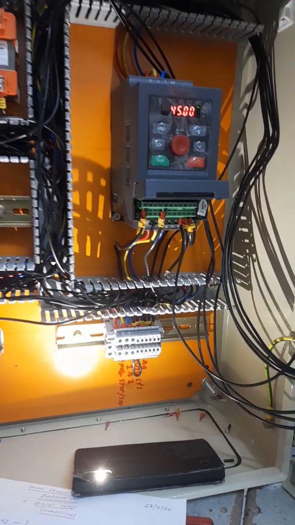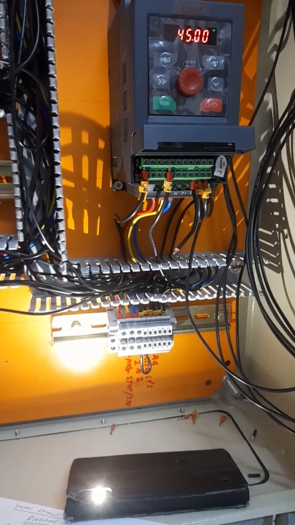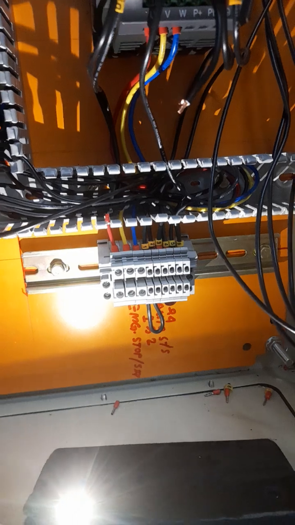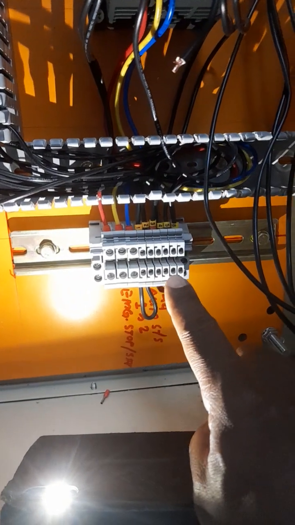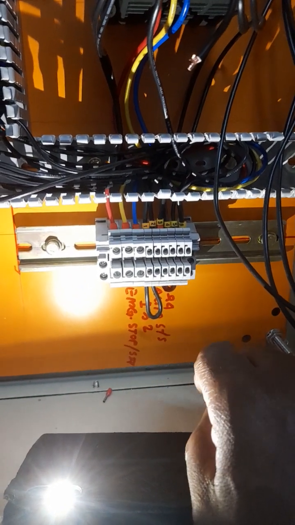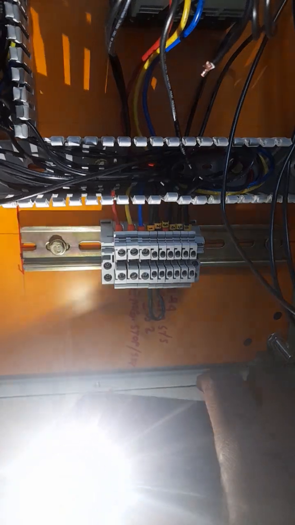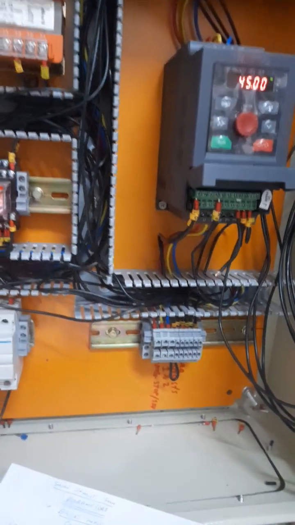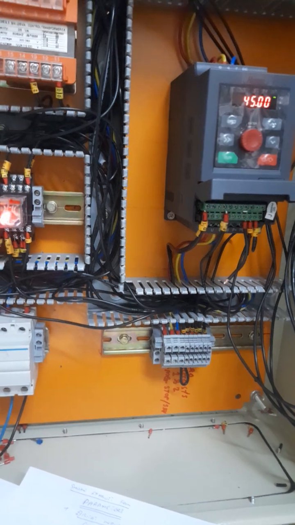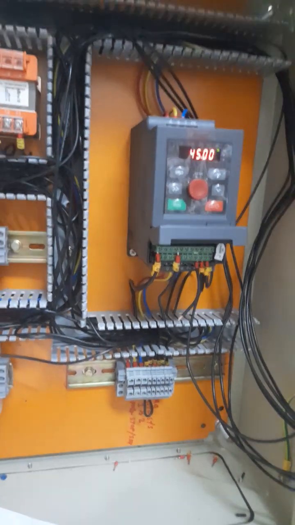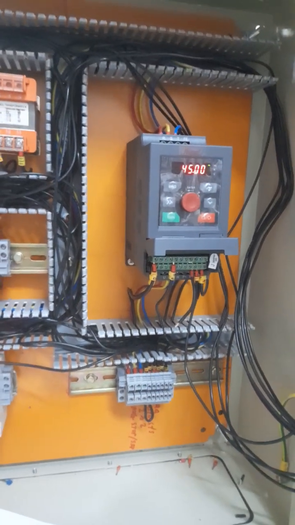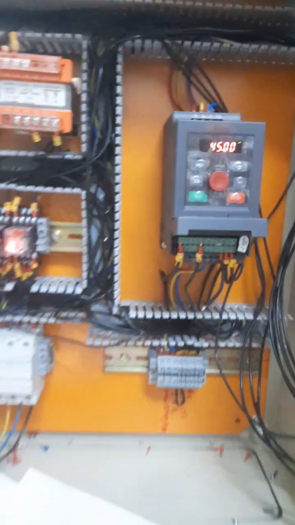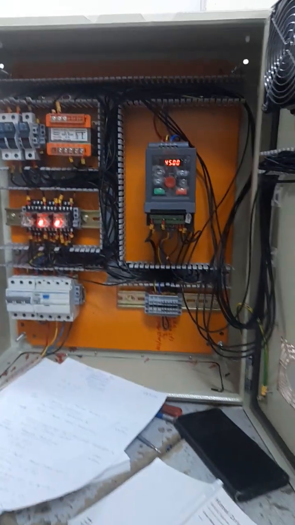On the other hand, we want to connect our CO sensor here and our fire alarm cable there, so that when the carbon dioxide is a little bit high, the fan will run at 25 hertz, and when it's so high, it will run at our maximum, which I have set at 45 hertz.